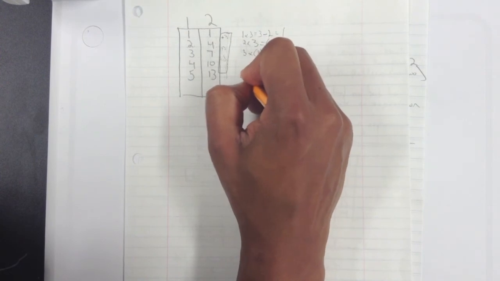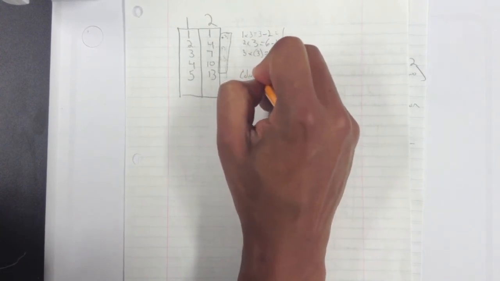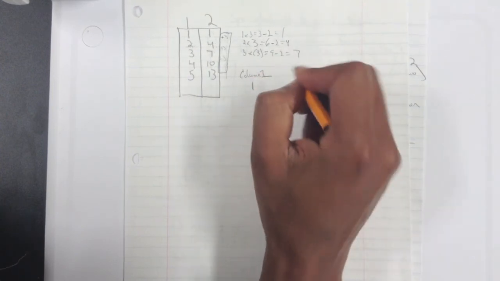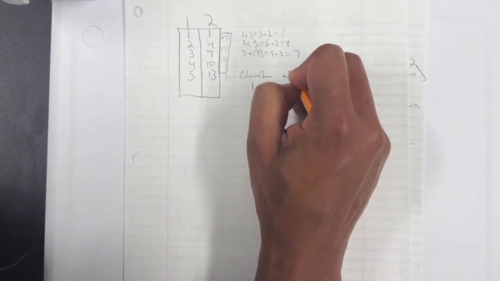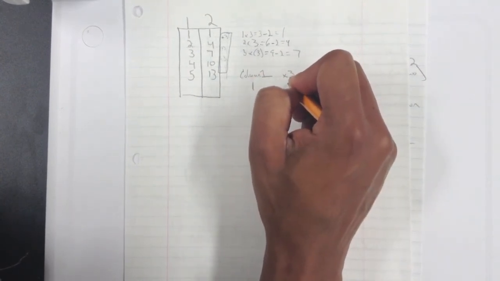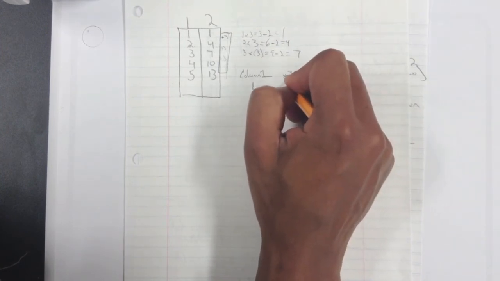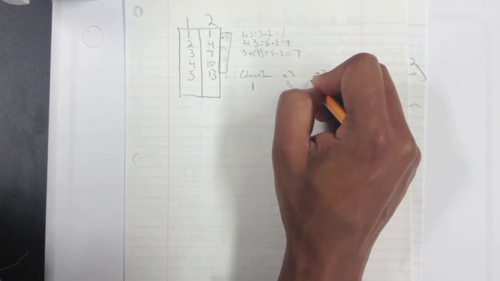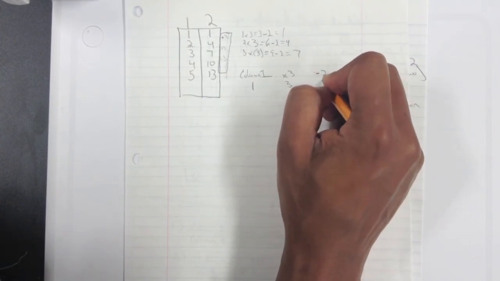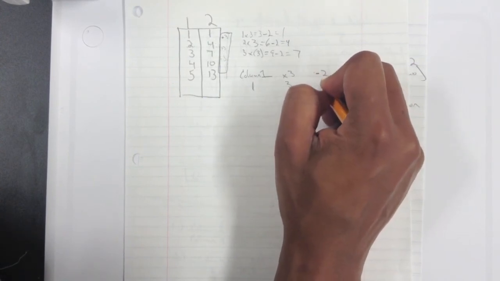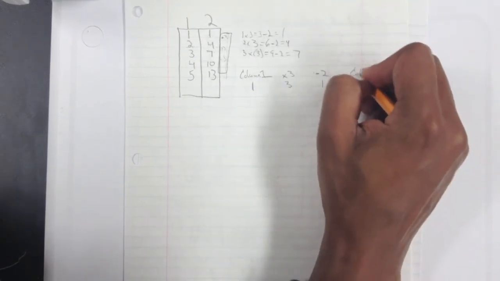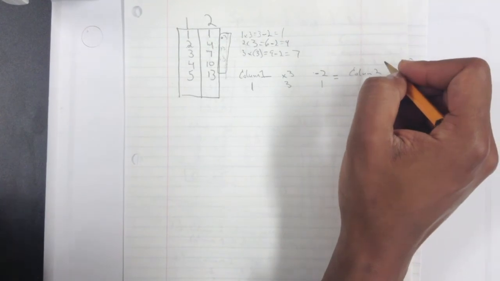We have column 1, which is a 1. We said we do it times 3, which is a 3. We did a minus 2, which is a 1, equals column 2.